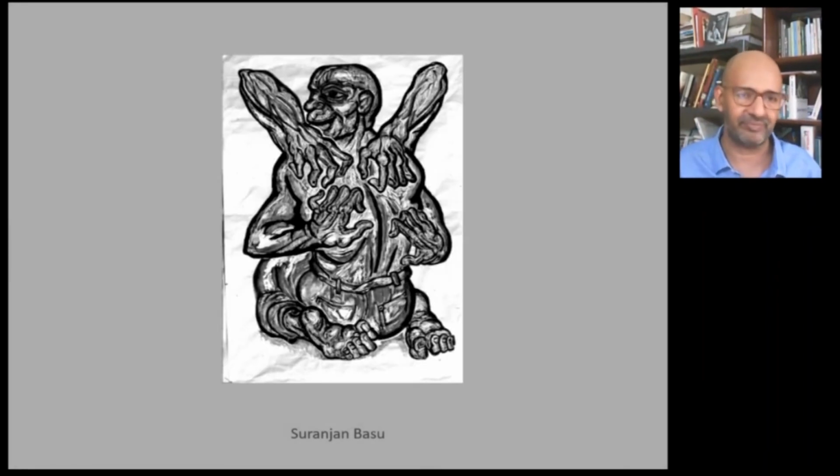And the next one, here you can see Suranjan Basu again doing a strange figure with four hands, which is absurd. You can't have four hands. But because of the narrative intent, he puts four hands belonging to one single body, one single human being, so that when you scratch your back, your two hands are not enough. You need four hands. Of course, it is narrative and of course, it is satirical.